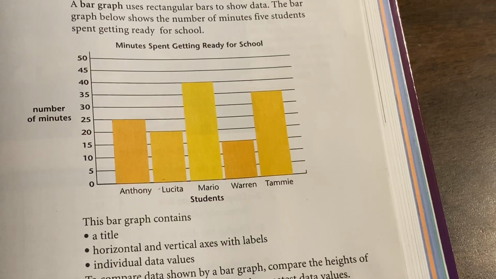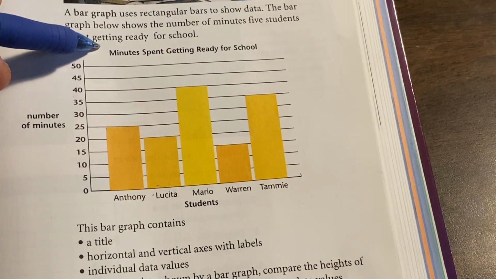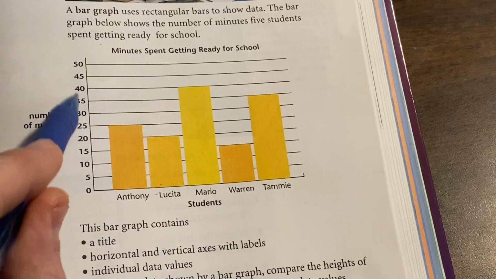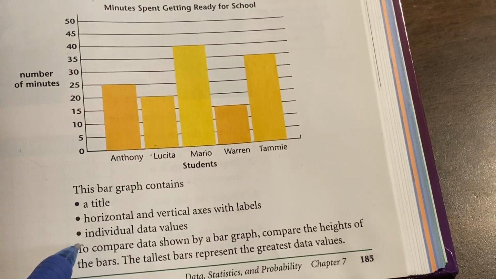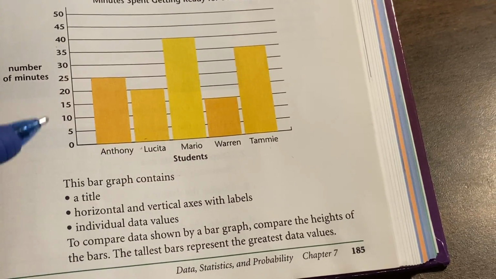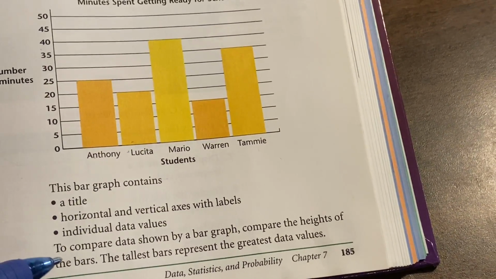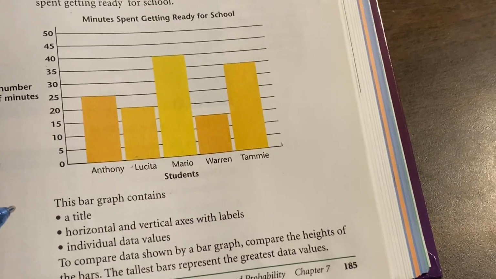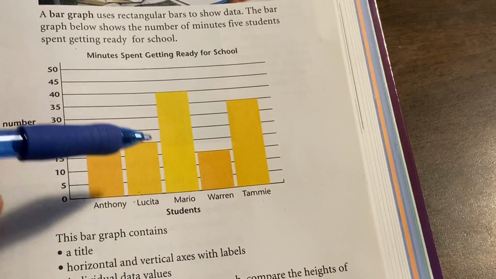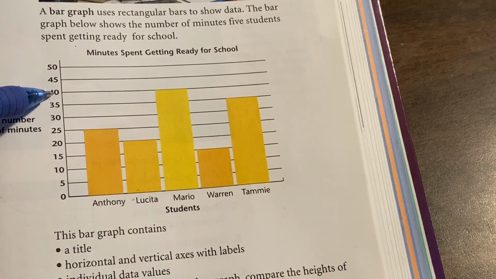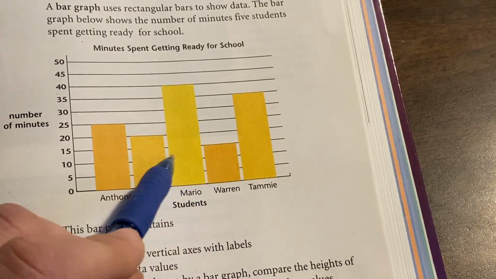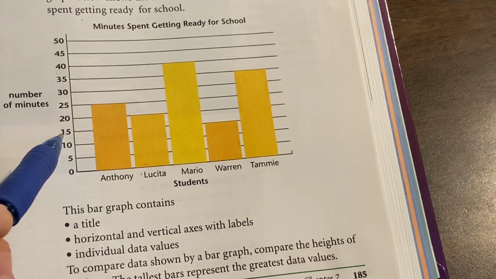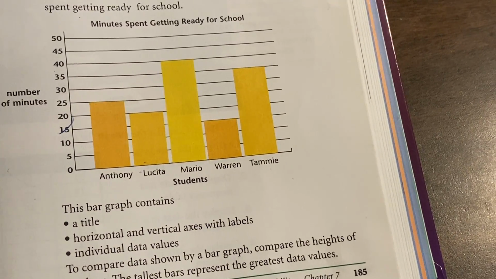So the bar graph that we're looking at contains a title, a horizontal and vertical axis with labels, and individual data values. To compare data shown by a bar graph, compare the heights of the bars. The tallest bars represent the greatest data values. That makes sense. The taller the bar, the greater the data value. The shorter the bar, the less of the data value. So any questions?